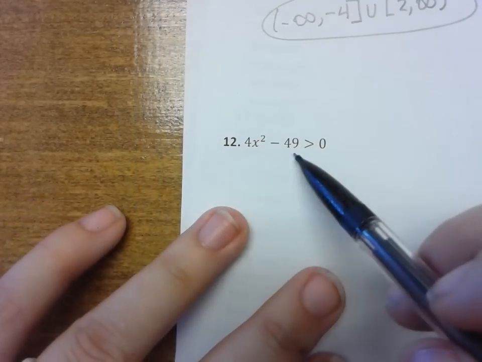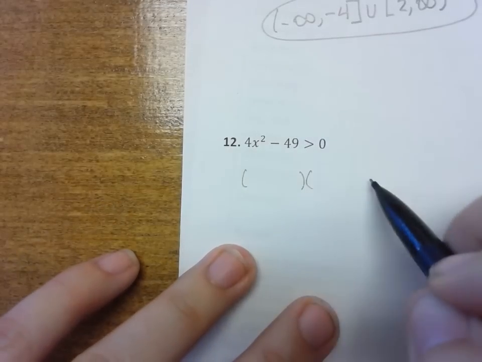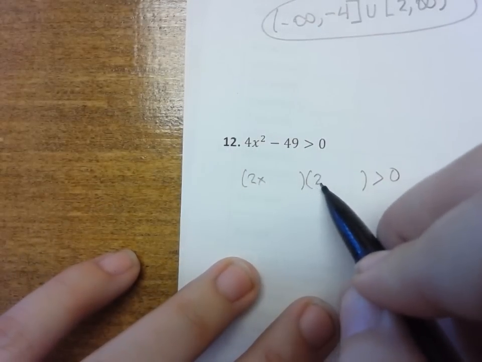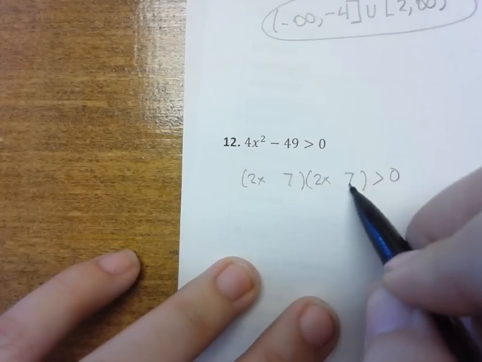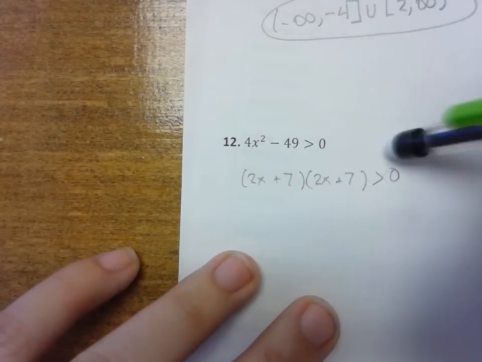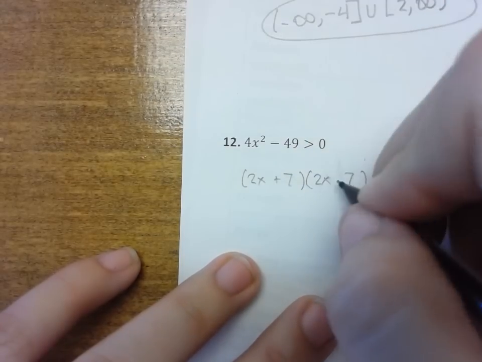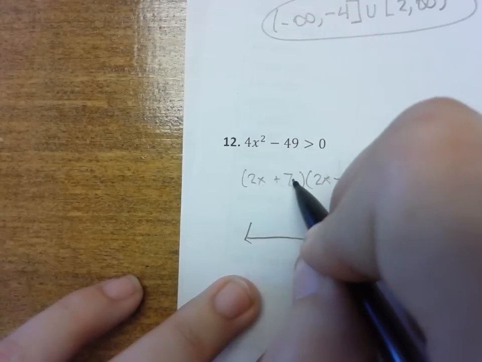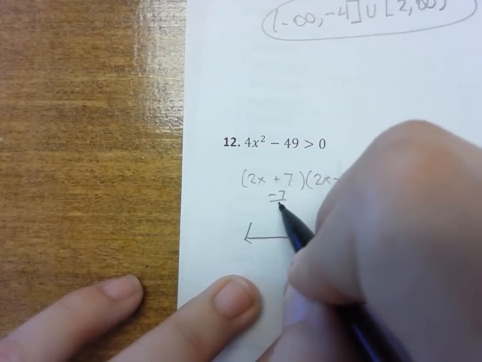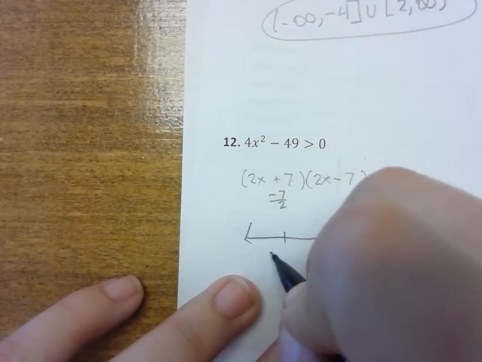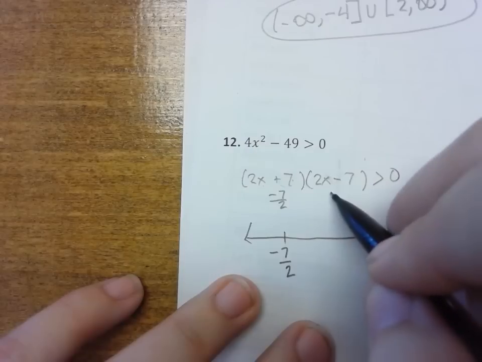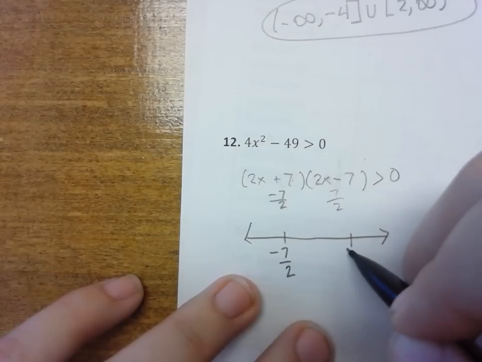Over here, this is a difference of perfect squares. You should remember those. So the square root of 4x squared is 2x. The square root of 49 is 7. One's positive, one's negative. Oop, that said negative and wrote positive. There you go. One's negative. Solve this. If I subtract a 7 and divide by 2, that gives me x equals negative 7 halves. And over here, if I do add 7, divide by 2, that's a positive 7 halves.